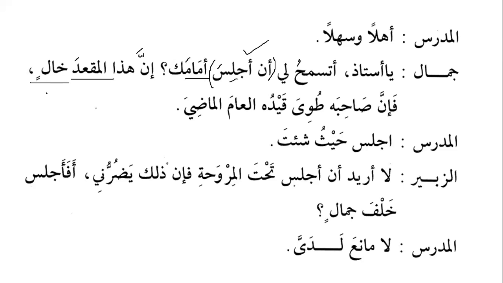"Khalin" is empty. What is the status of Khalin here? Is it marfu or mansub or majroor? Marfu. And what kind of noun is this? Manqus. Excellent. What will be the original past tense? "Khala yakhlu". "Khalaw ila shayatinihim", khala yakhlu. So this is khala yakhlu, khalin. So this is ismun manqus.